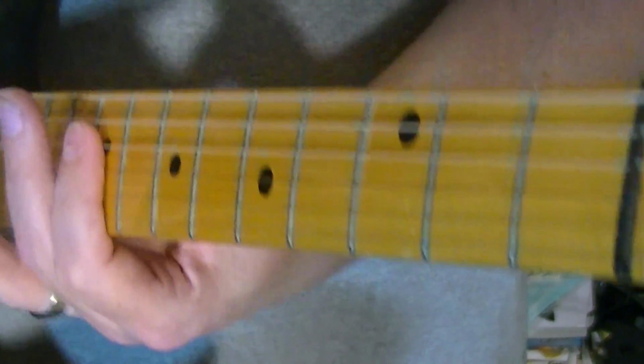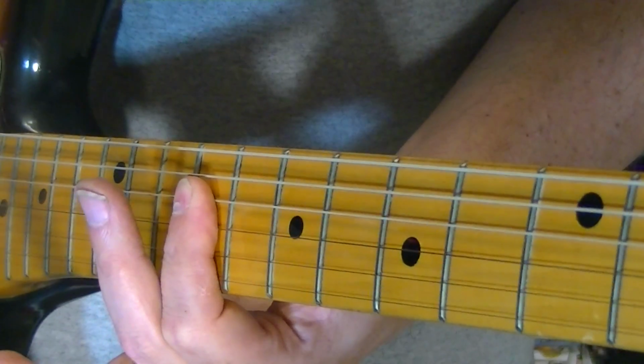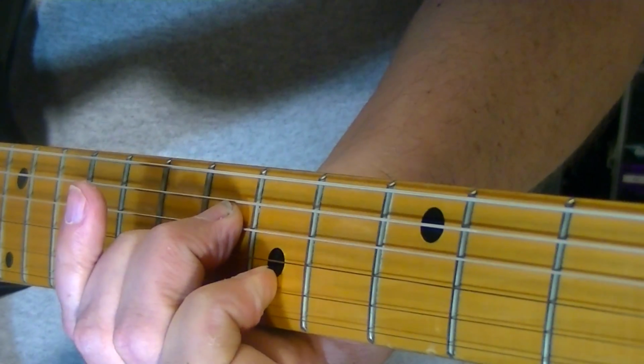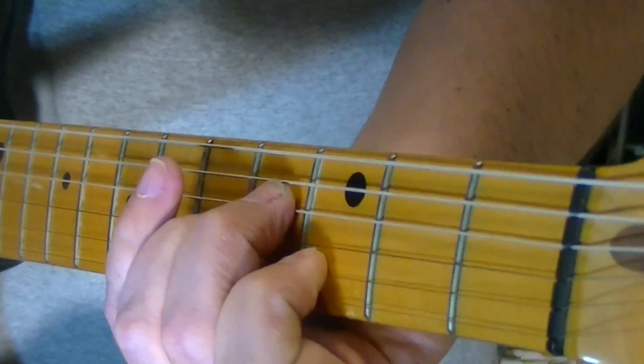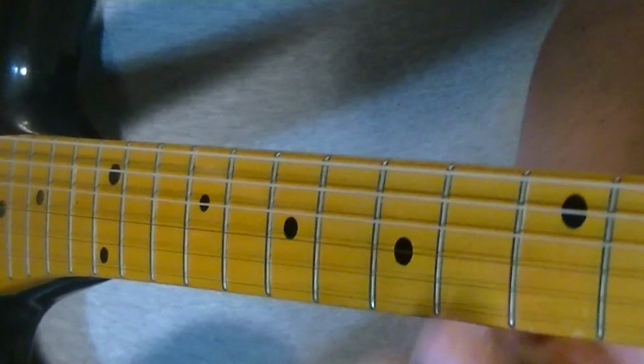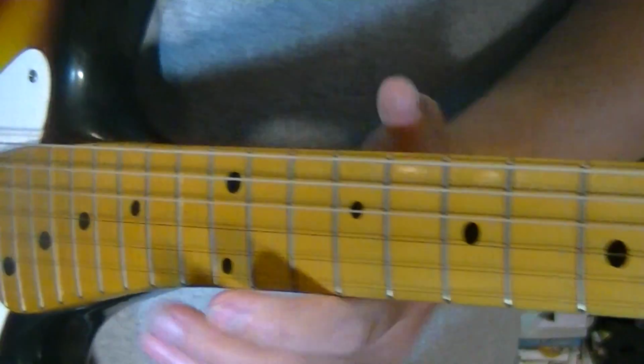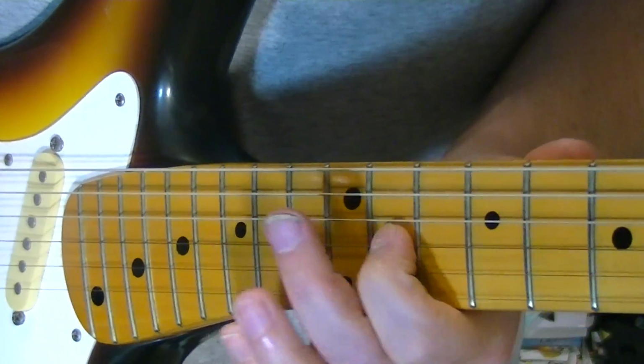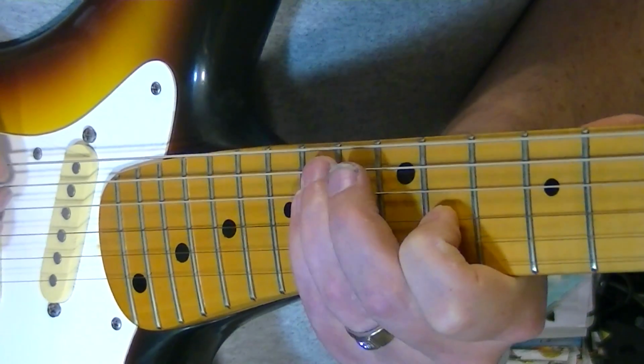Okay? So E, D, C sharp minor, B minor, A. Very grade school stuff. But we are going to add the G string bending downwards while holding a chord.